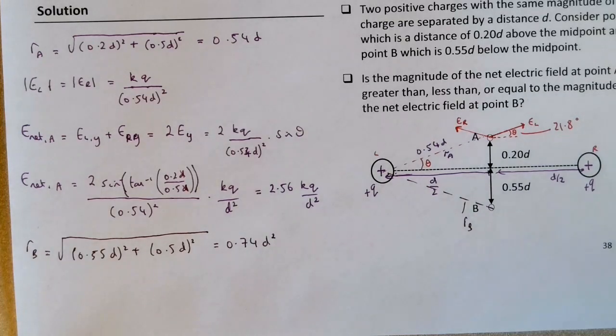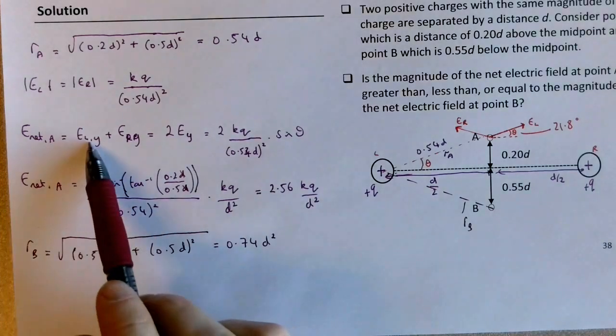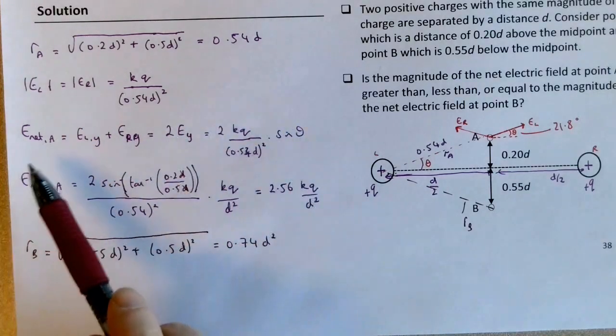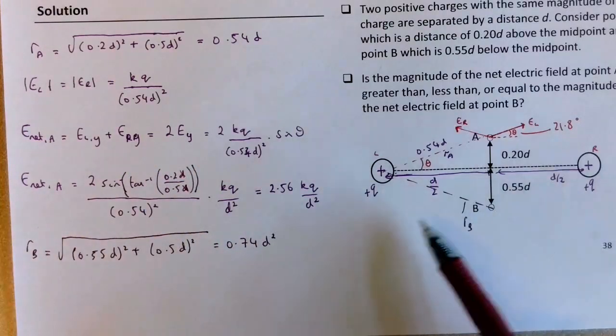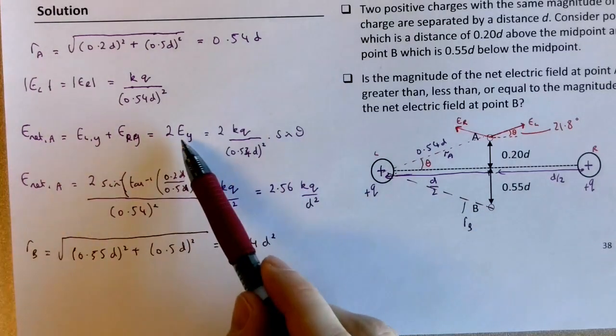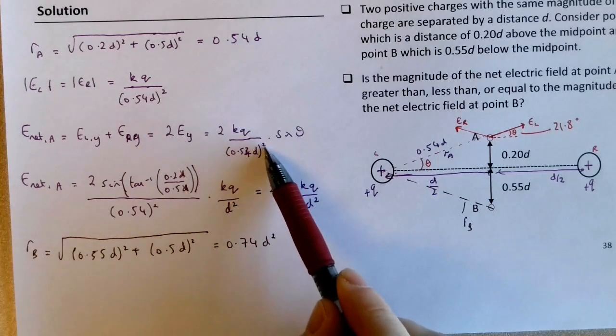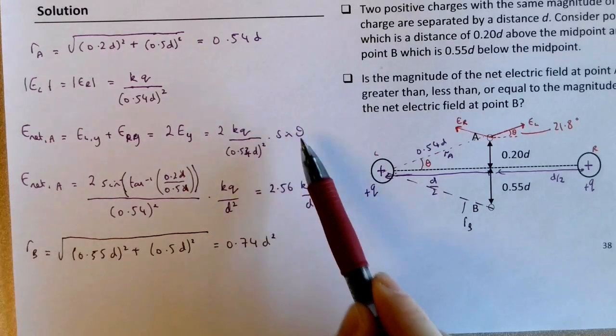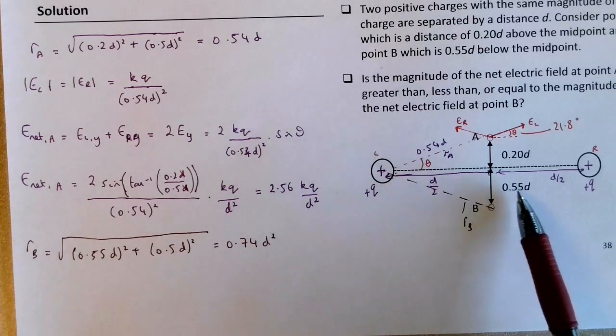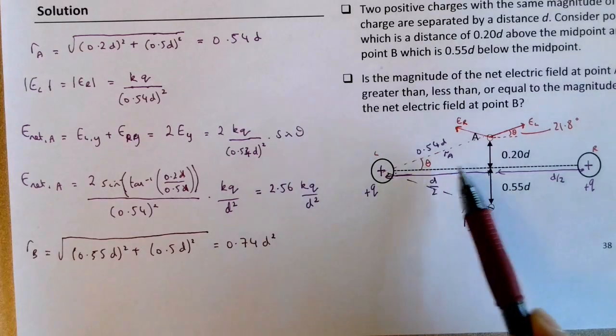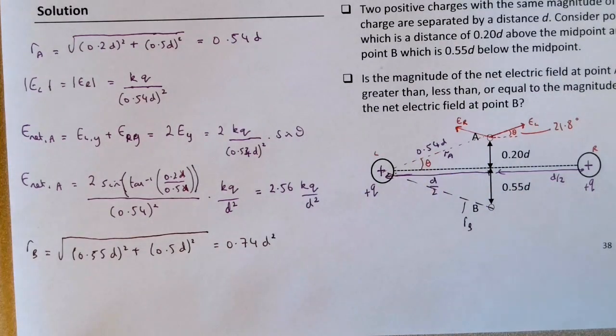And then again we're going to do our summing of the y components. I'll repeat what I have here, because it's going to be the same thing. So E net at B is going to be E left plus E right, with only the y components, which again will be 2KQ divided by 0.74 D all squared times the sine of the angle, where the angle in this case is the tan inverse of 0.55D over 0.5D, and that angle, in the second case, I think is 47.7 degrees.